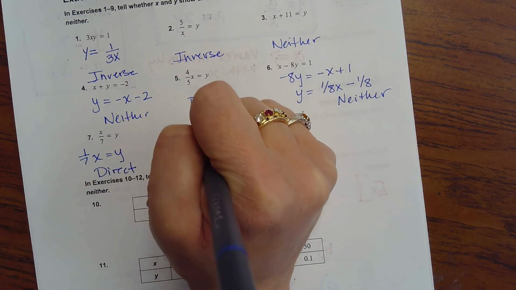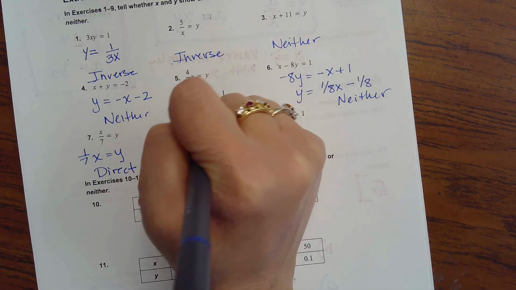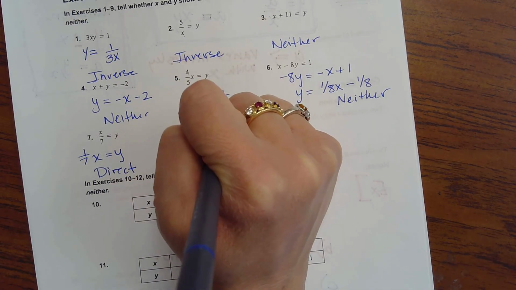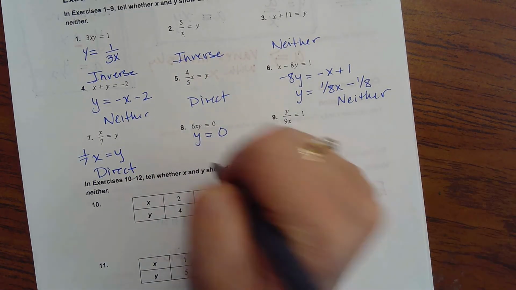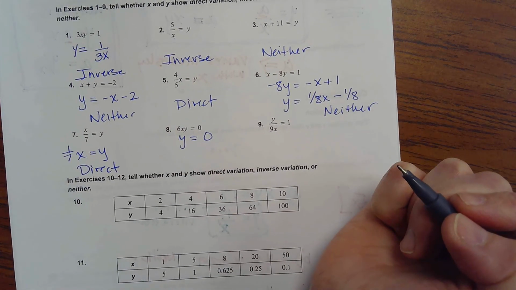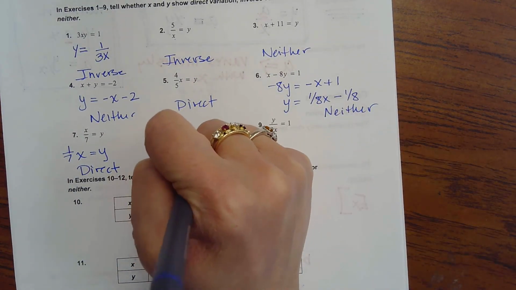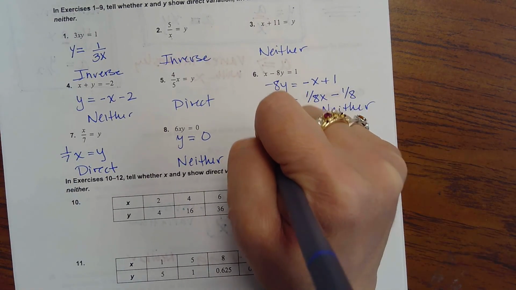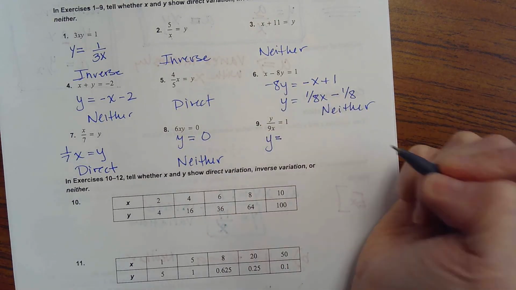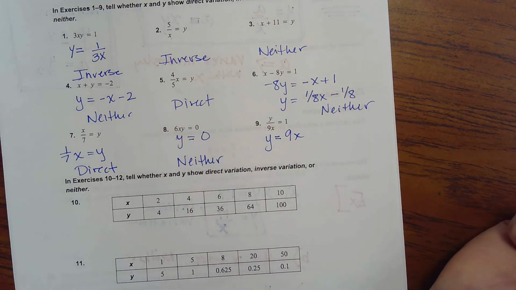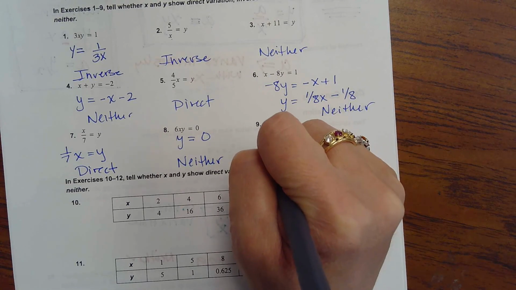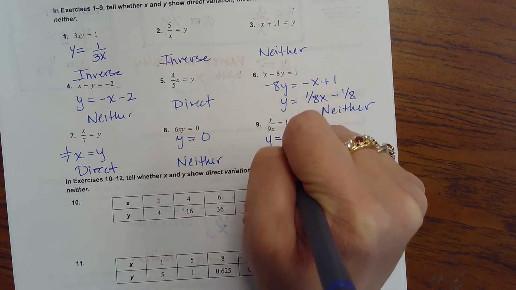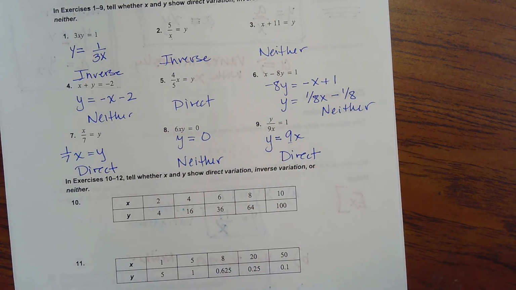So for this one, I would divide both sides by 6x and you get 0. So y equals 0 is just a horizontal line, and so we're going to call that neither. And then for number 9, I'm going to solve for y. So I get y equals 9x. So again, that's y equals a constant times x, which is a direct variation.